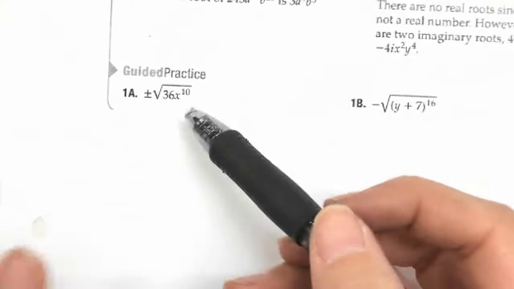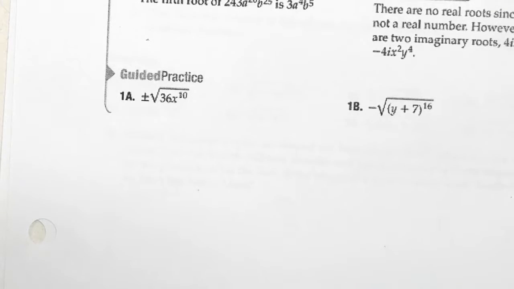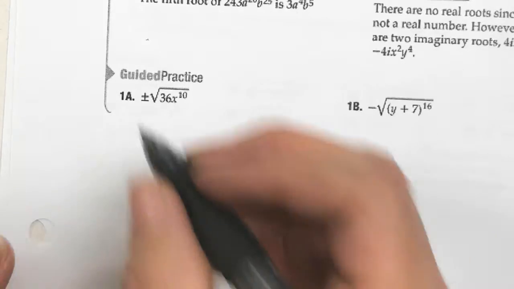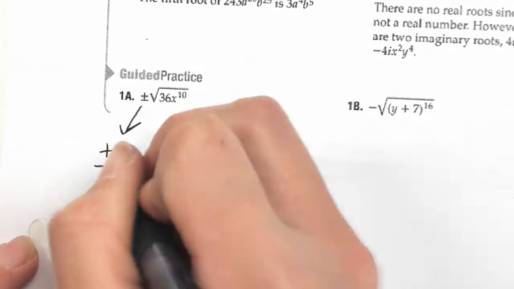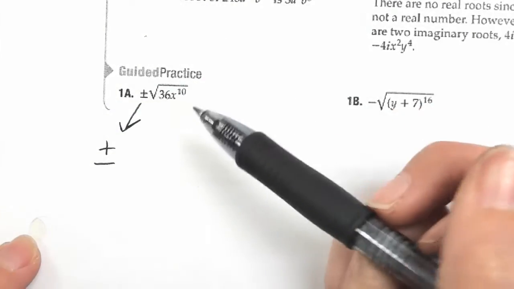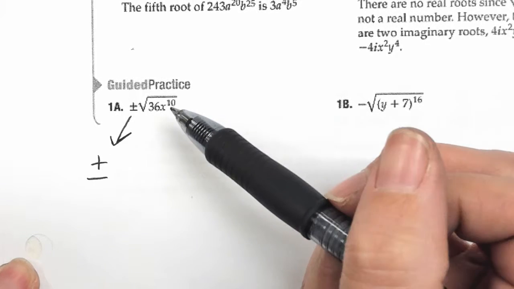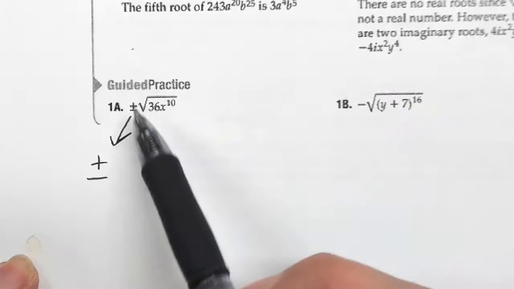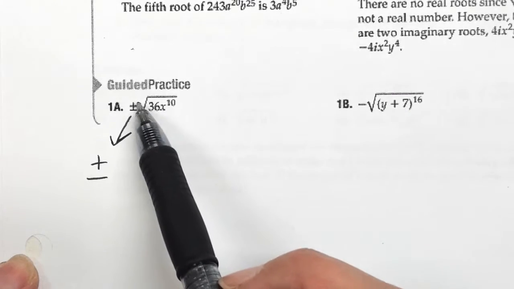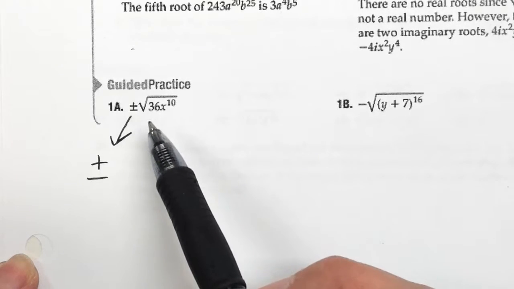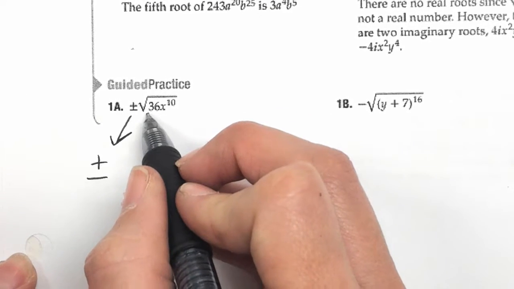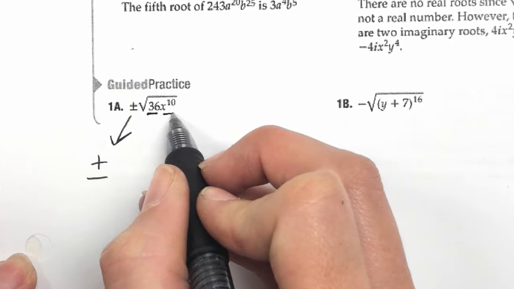So this one, they already give us the sign out front, so we won't have to worry about plus or minus or whether or not to put it. We just carry this down, plus or minus. And now we'll write this in exponential form. If there's no number there, this is always a what? 2. Okay, so we are going to write 36 in exponential form and x to the 10th.